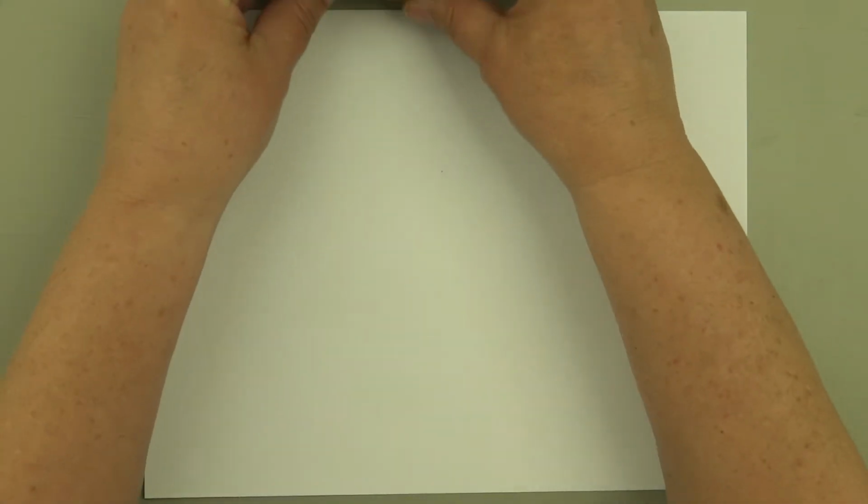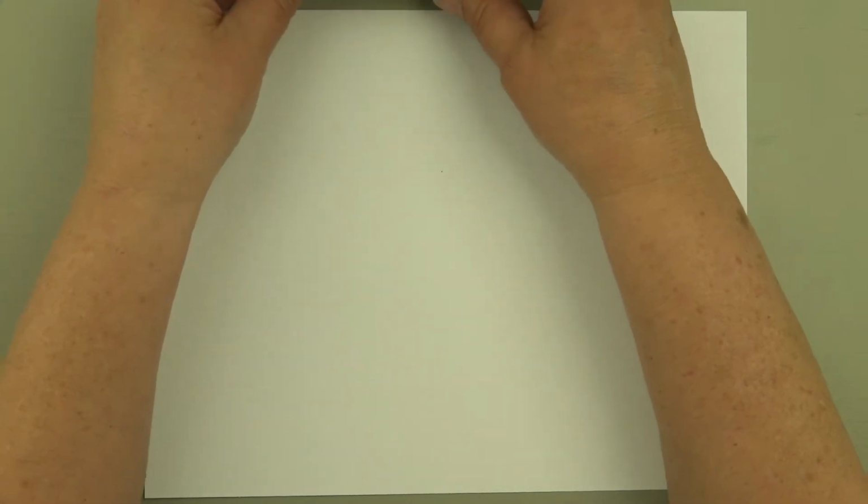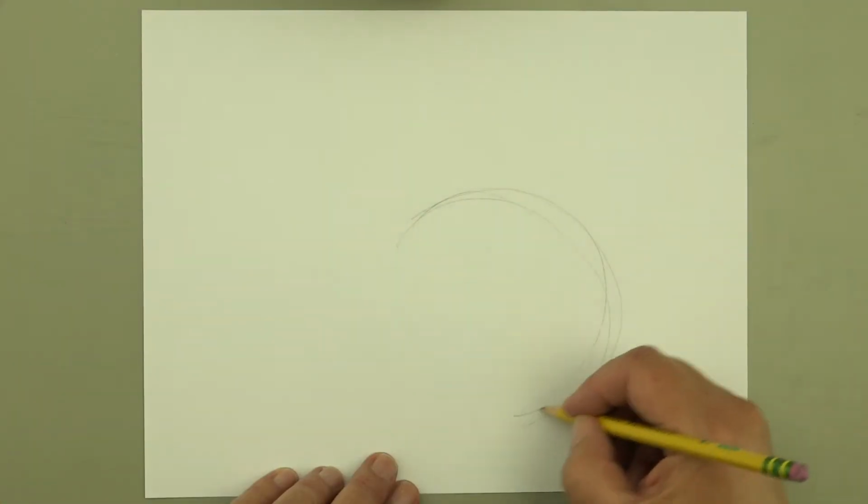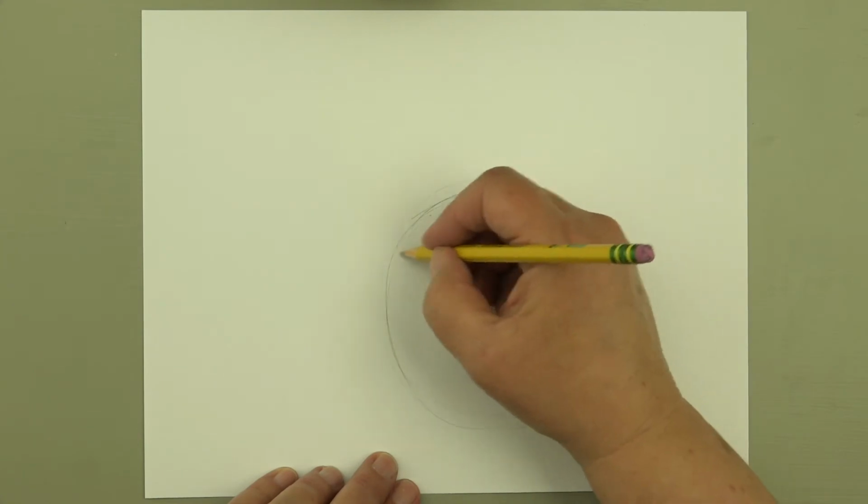Sit your animal figure above the paper and look at it as you draw. For the plan, I draw the shapes that I see.